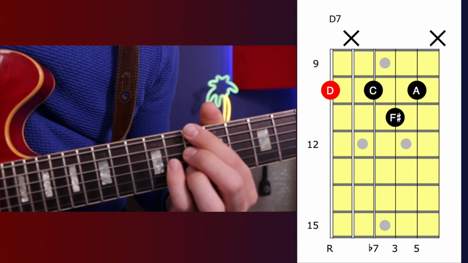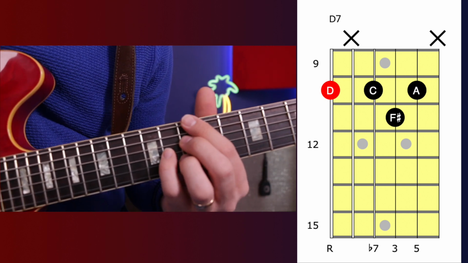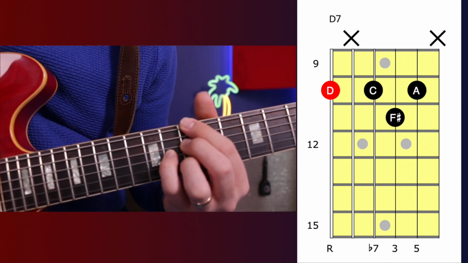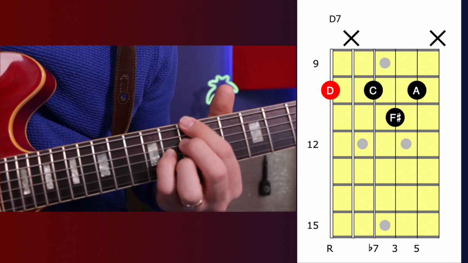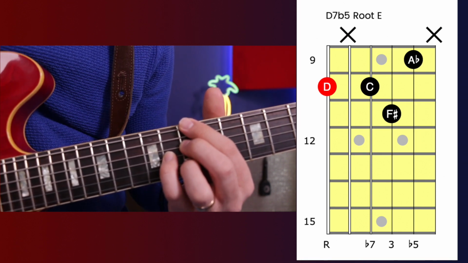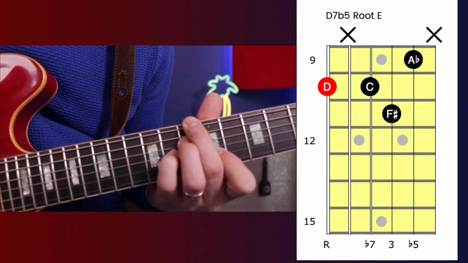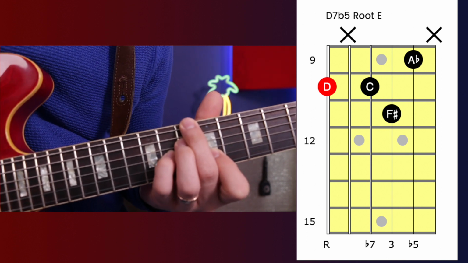First off, what is a dominant 7 flat 5 chord? A dominant with a flat 5 is an alteration of the dominant chord. Take D7 in its normal form. Here we've got root D, 3rd F sharp, A the 5th on the top, C the 7th, flat 7. If we just take that chord and simply lower the 5th by a semitone, so we flatten it, we get D7 flat 5. So we've got exactly the same notes apart from the 5th is now an A flat or a G sharp.